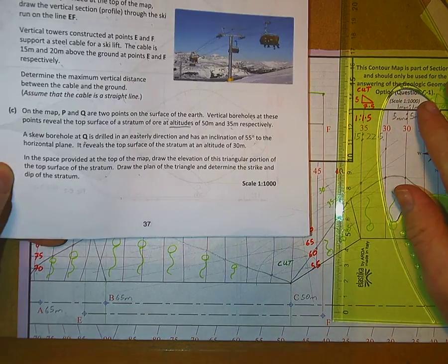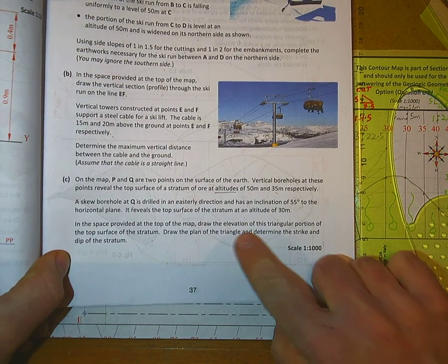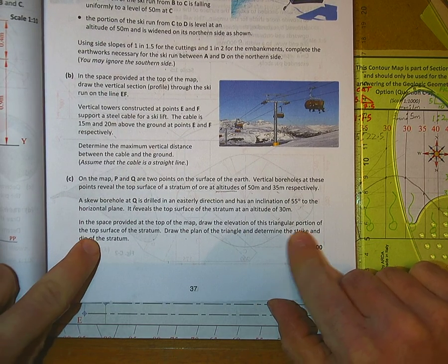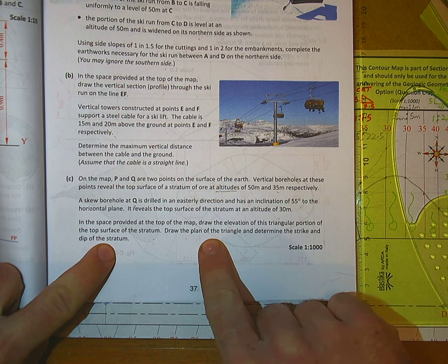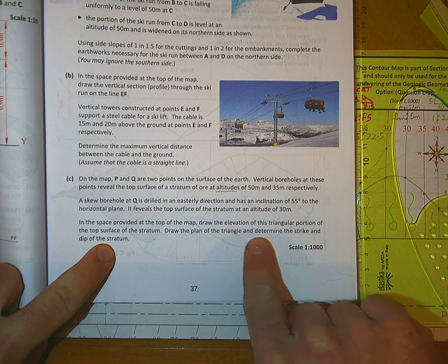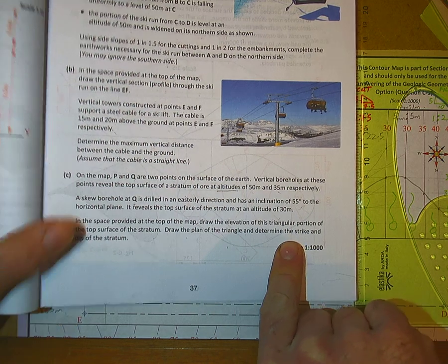In the space provided at the top of the map, draw the elevation of this triangular portion of the top surface of the stratum. Draw the plan of the triangle, we've done that, and determine the strike and dip of the stratum. So we're nearly there.